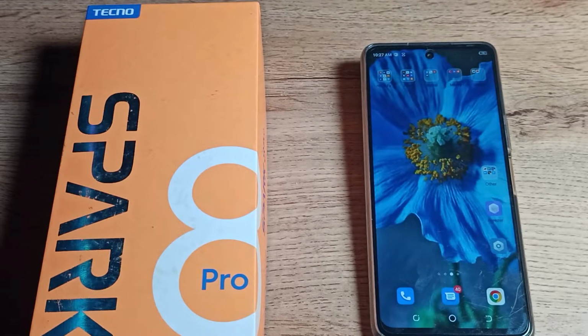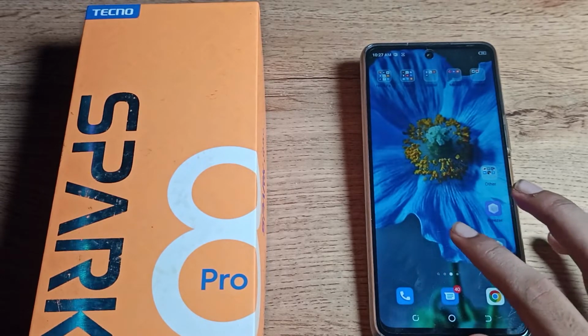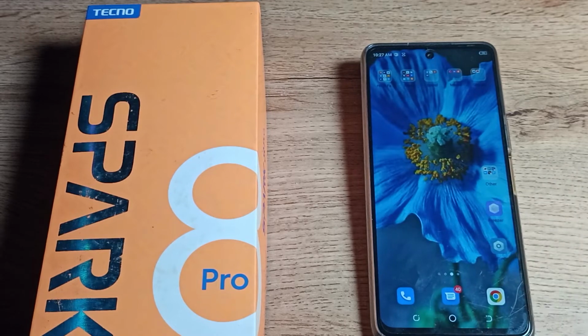Today guys we are going to upload how we can increase brightness in our Tecno phone, friends. If you want to increase the brightness in your Tecno phone, friends, you can increase it. And guys, how can you use your phone brightness setting in your Tecno phone? In this video, friends, I am going to show you.